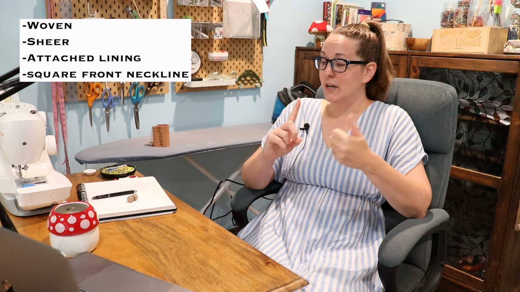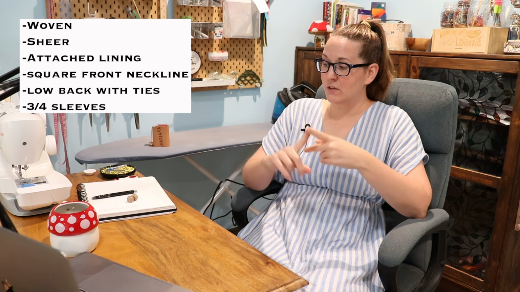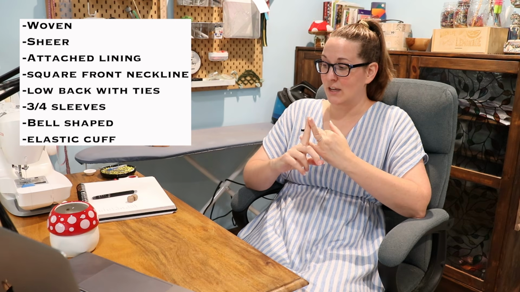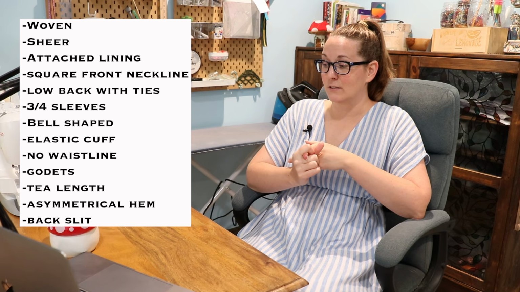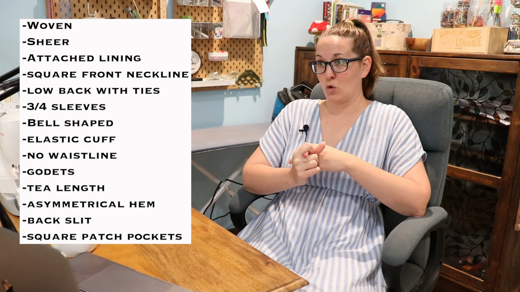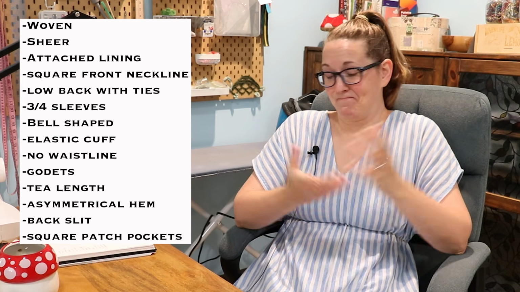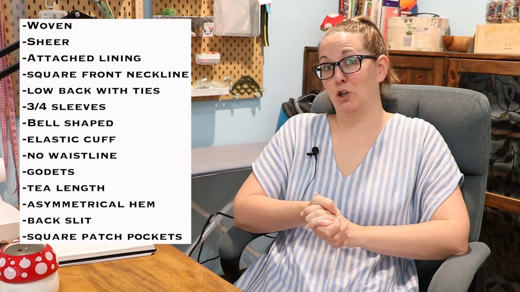You know what? I started this idea with like, what a fun way to get creative with a design. It won't be too weird. Woven sheer, attached lining, square neckline, low back with ties, 3/4 length sleeves, bell-shaped with an elastic cuff. No waistline, godet skirt, T-length, asymmetrical hem, back slit, and patch pockets that are square. Yeah, sure. I am fascinated to see if I can make this dress look normal. Time to find out!